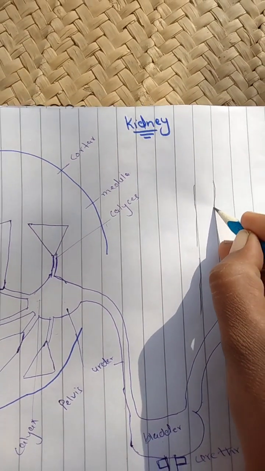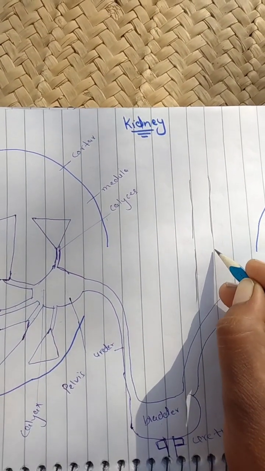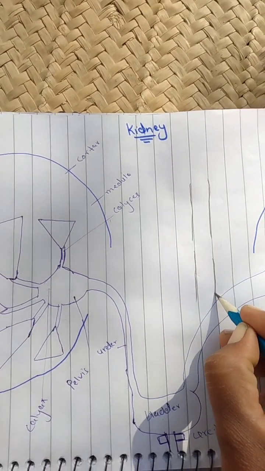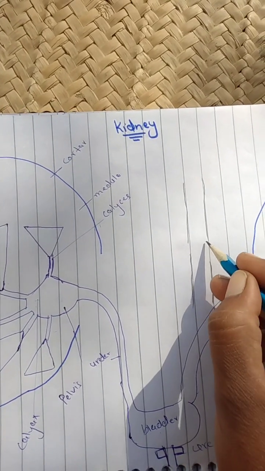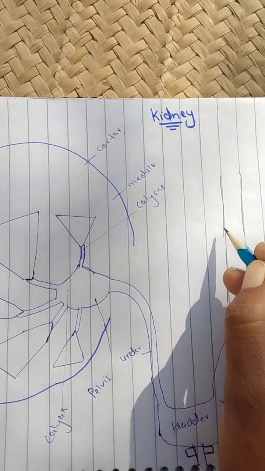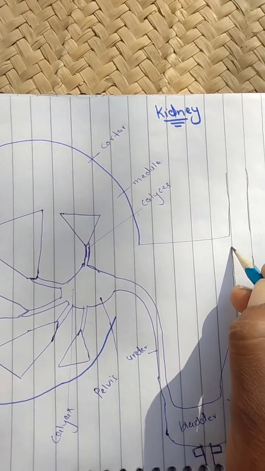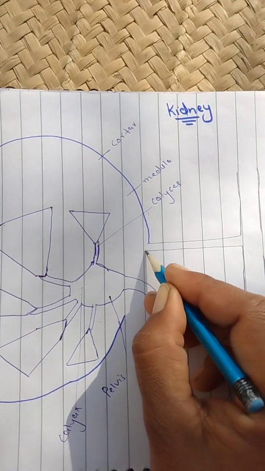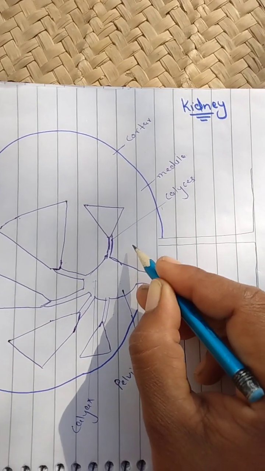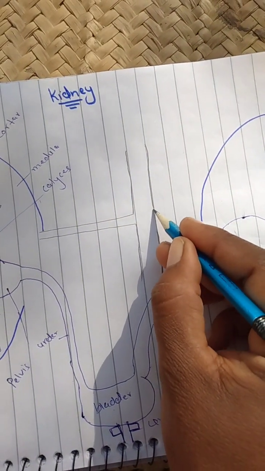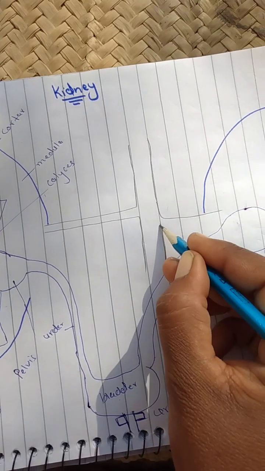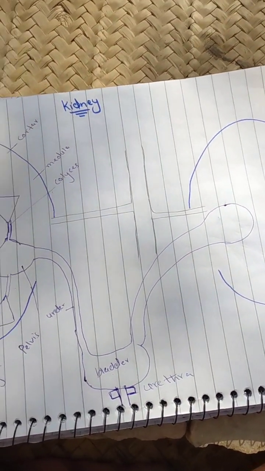The abdominal aorta carries oxygenated blood. The abdominal aorta divides into the renal artery. The right artery goes to the right kidney and the left artery goes toward the left kidney.